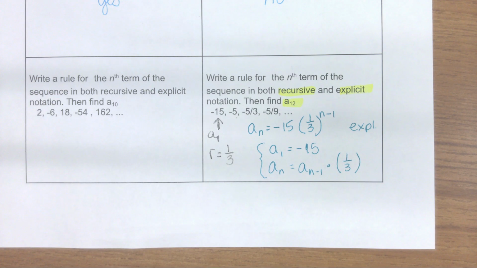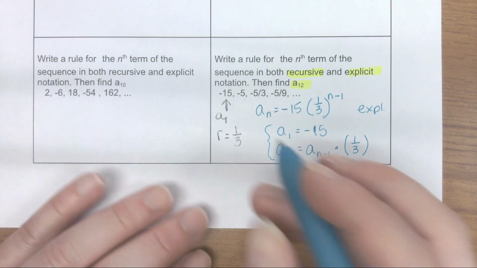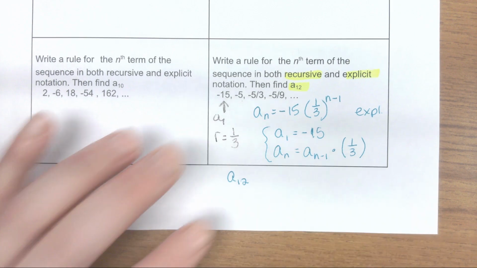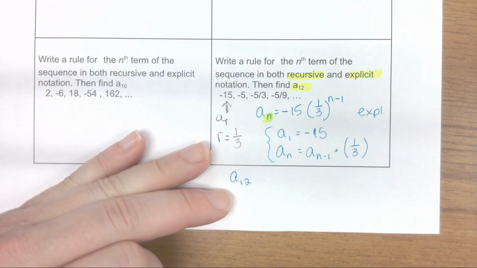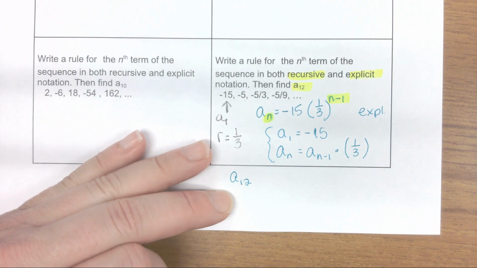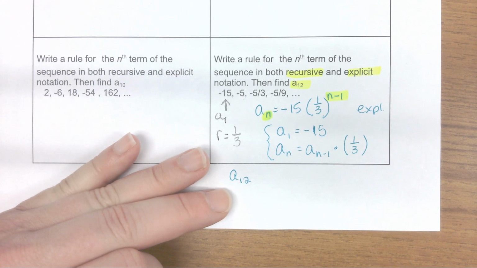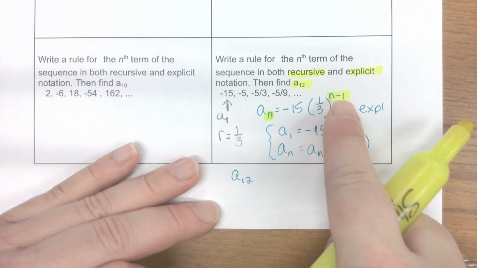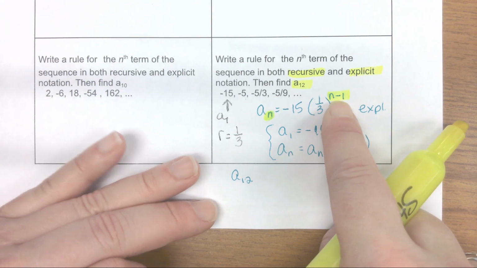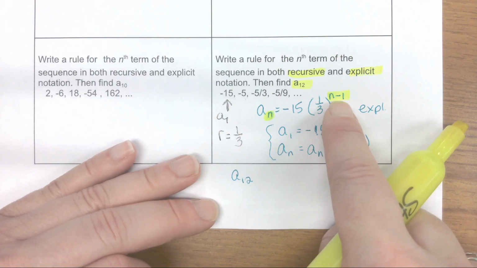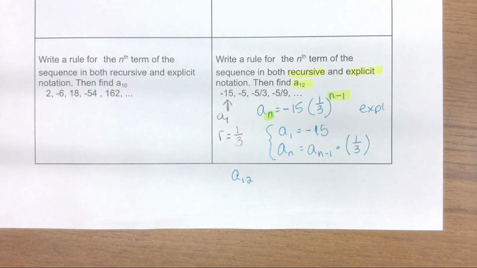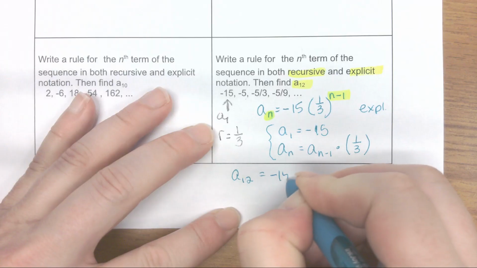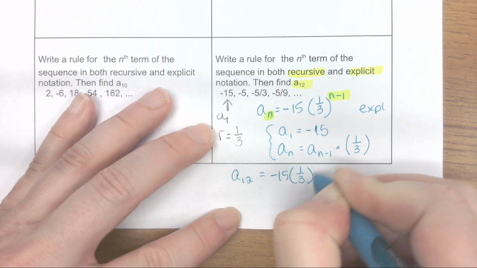All right, and finally we're going to get our calculators out, and we're going to find the 12th term. And this is where I want to point out to you guys that if this is n, what do I need to put there? It's always going to be n minus 1. So even though I'm finding the 12th term, what am I putting in for the exponent? 12 minus 1 or 11. So what I'm going to type in my calculator is negative 15 times 1/3 to the 11th power. Let's do it.